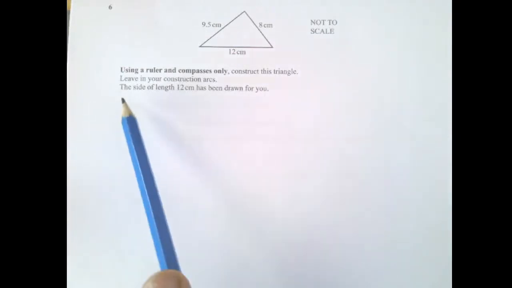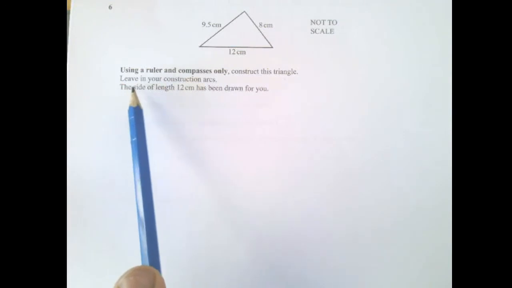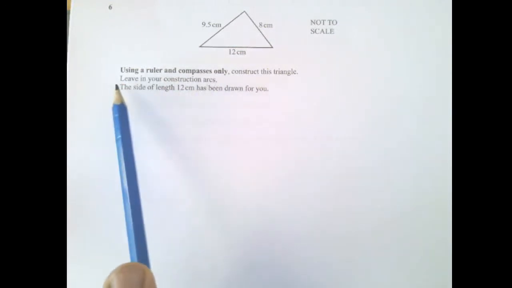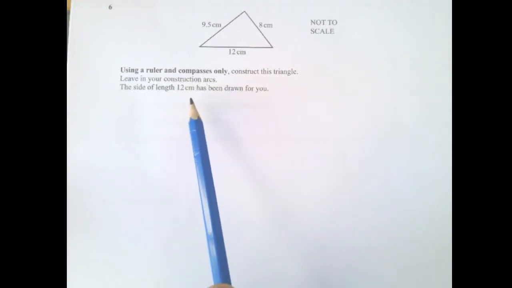Right, it clearly says here using a ruler and compasses only, construct a triangle. It says clearly leave your construction arcs. It's amazing how many students still try to erase them. And it tells us that we've already drawn a 12 centimeter line. So read the information carefully, because students do miss these things and do make mistakes.